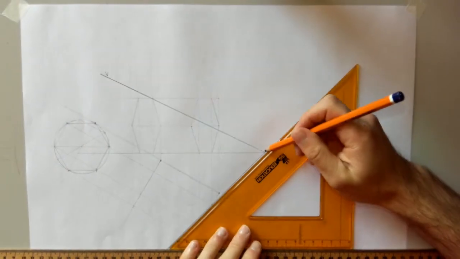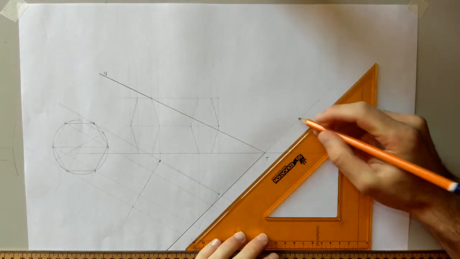So the angle is at 45 degrees. So what I can do is I can extend this out. We can see this as a point.